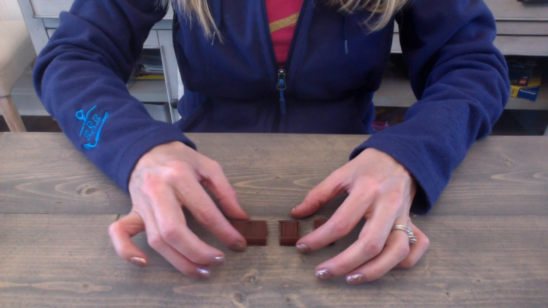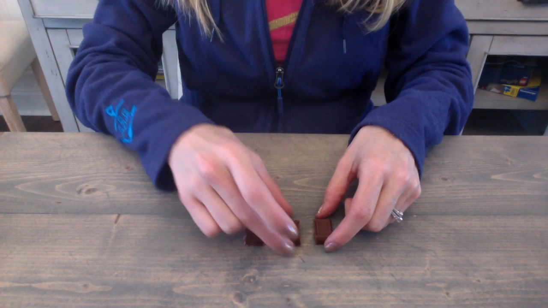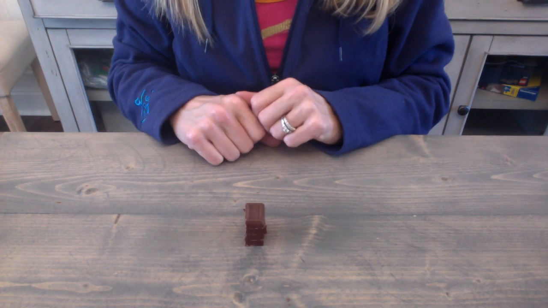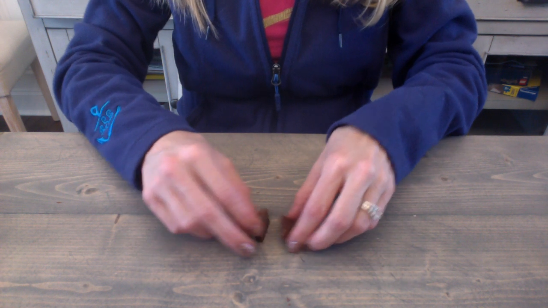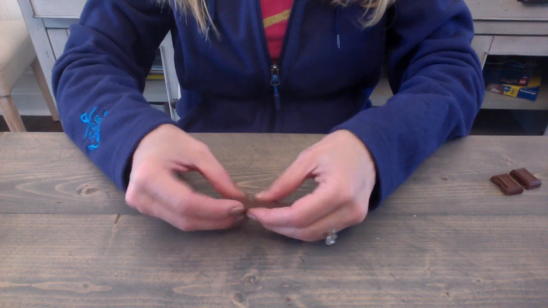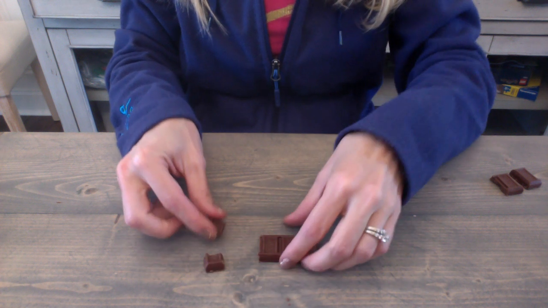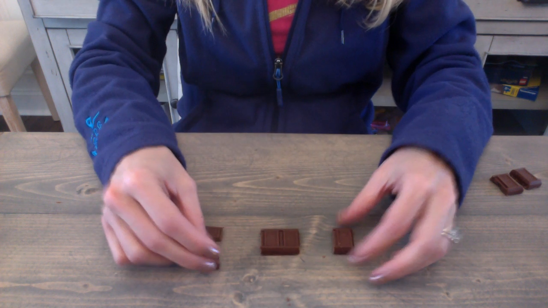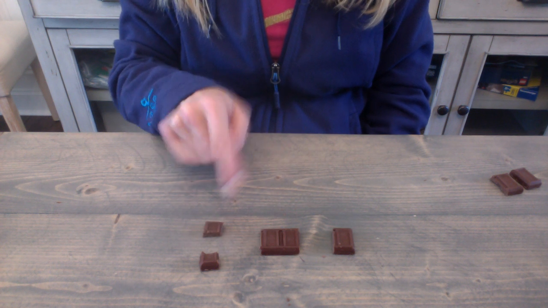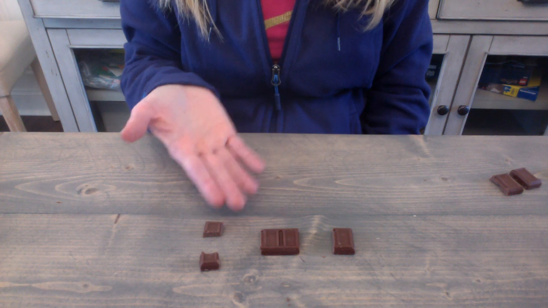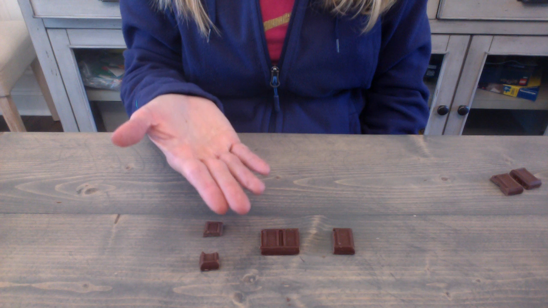Now, let me tell you something interesting about fourths. Fourths have to be equal size. These are all the exact same size, so we can call this fourths. Let me show you what it would not look like for fourths. Let's say if I take this whole, and I'm going to break it into 4 pieces. 1, 2, 3, 4. Okay, these are 4 pieces. But can I call them fourths or quarters? No, I cannot. The reason I cannot is because they're not all the same size.